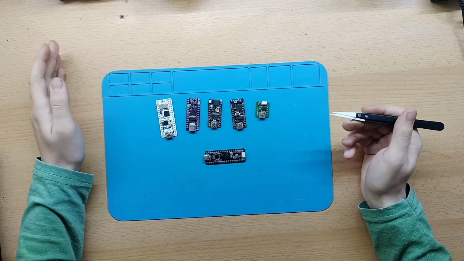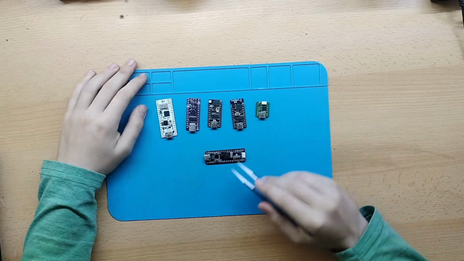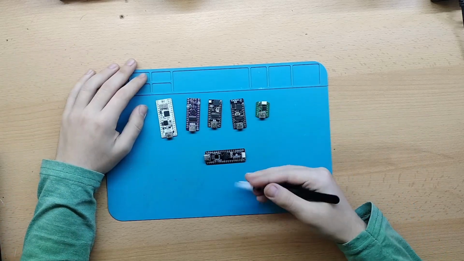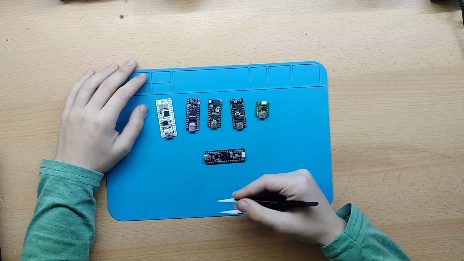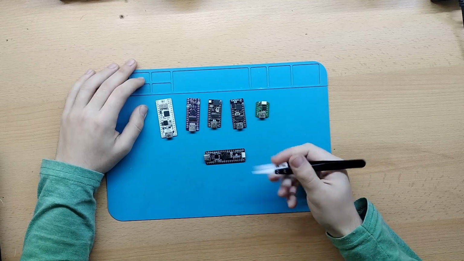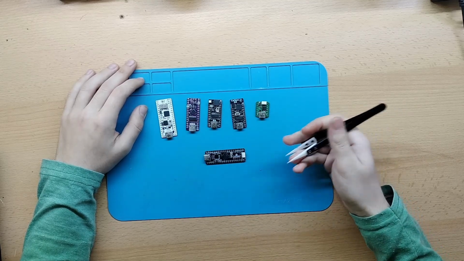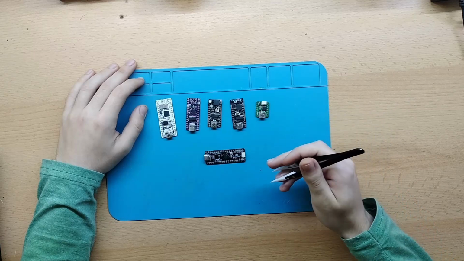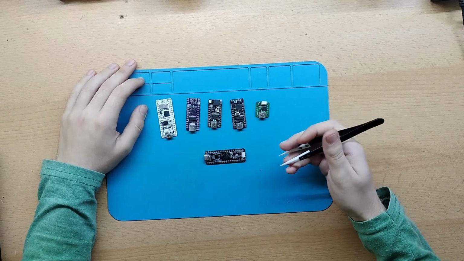But anyways, for advantages and why you may be interested in a STM32 based board. Usually STM32 boards have a lot of power.